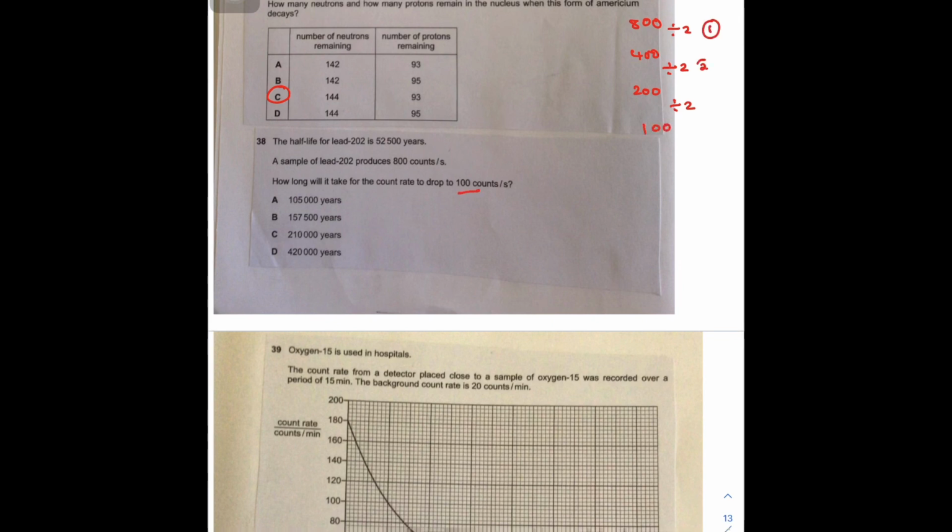So this is the first half-life, second half-life, third half-life. In 3 half-lives, it will reduce to 100. Now the half-life is 52,500, so 52,500 times 3, because 3 half-lives: 157,500.